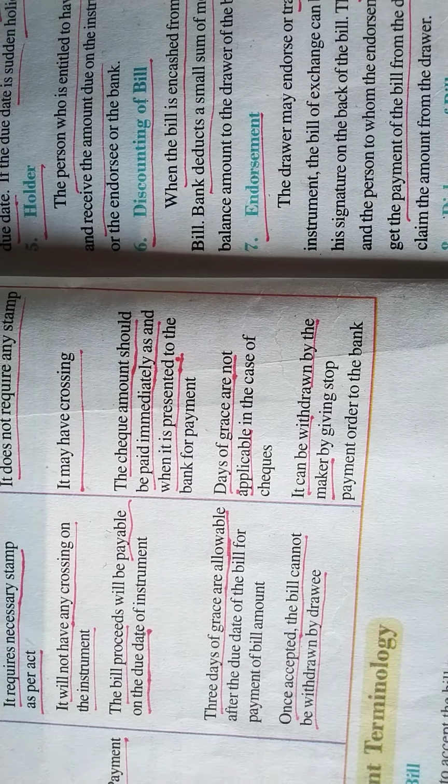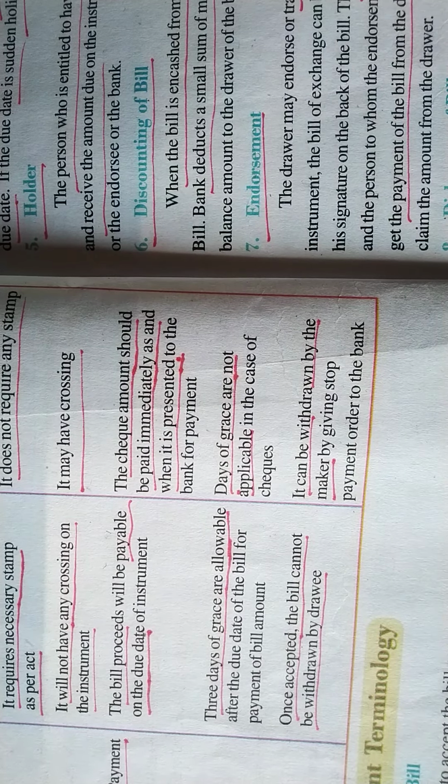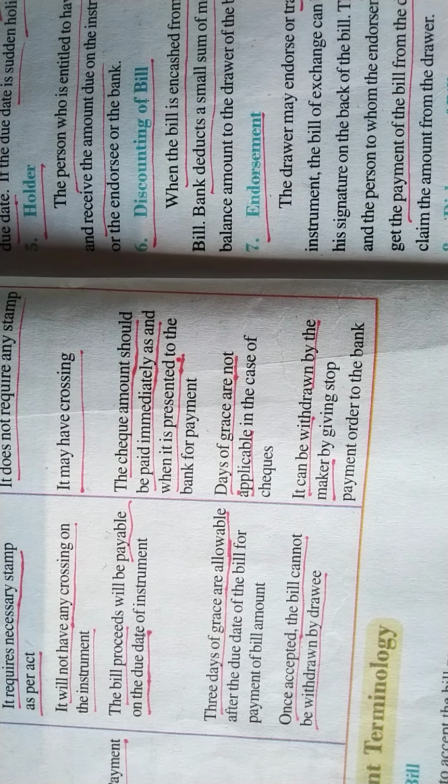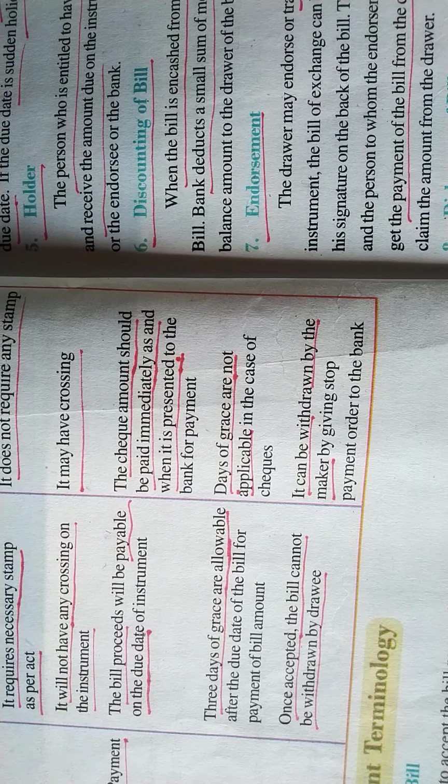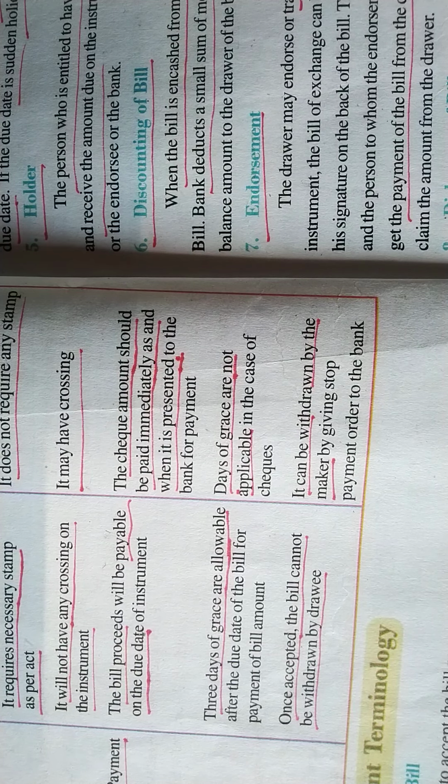Now let us know about the important terminology. Acceptance of a bill: the drawee has to accept the bill prepared by the drawer. Acceptance is made by writing the word accepted, and it should contain a signature with a date. It is a legal document. Before acceptance, the bill is called a draft. It is nothing but drafting. It is returned to the drawer. This is called the acceptance of the bill of exchange.